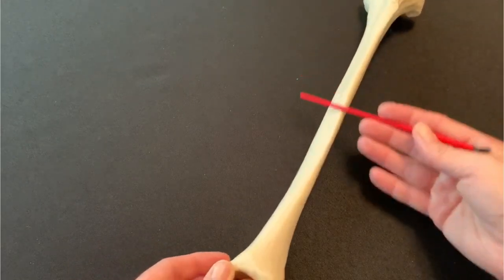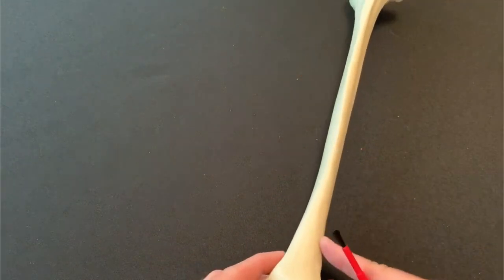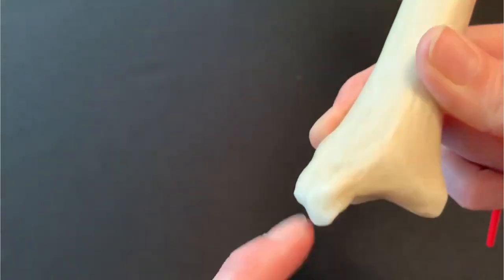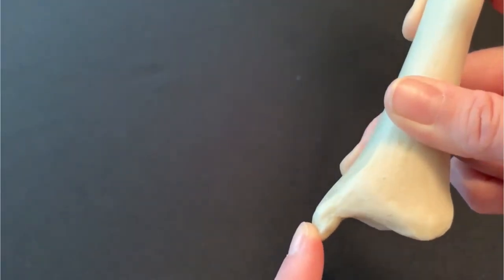Now, as we head more towards the distal end, you're going to see the tibia narrow a little bit, and then it has that large projection of the medial malleolus.